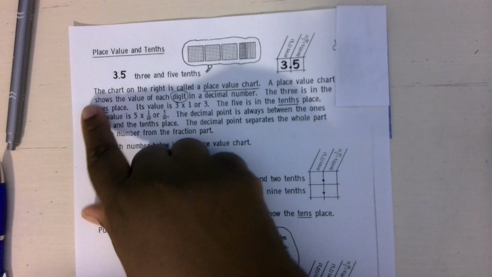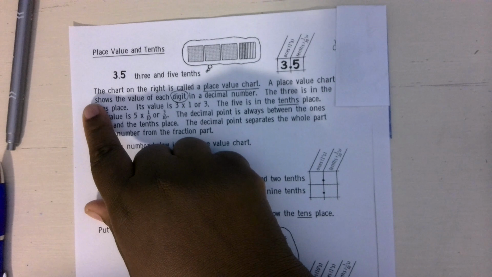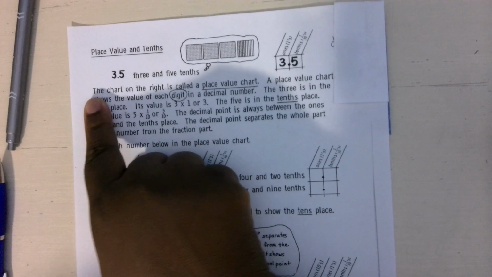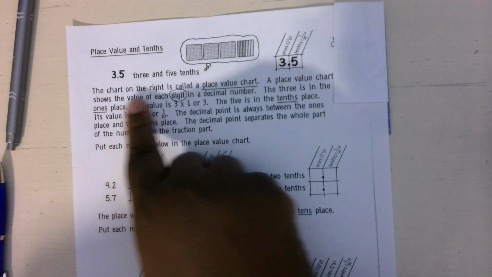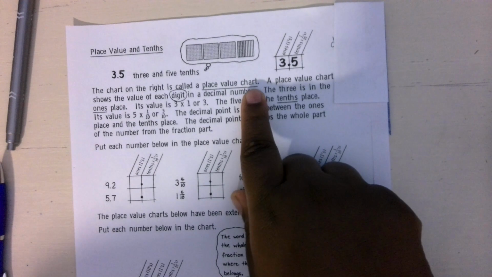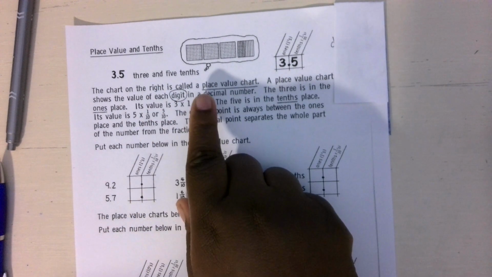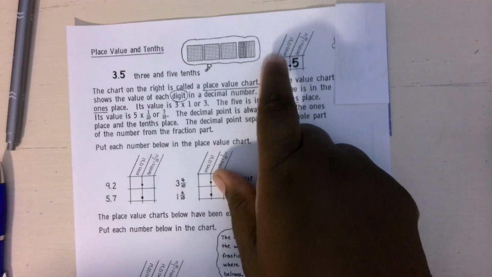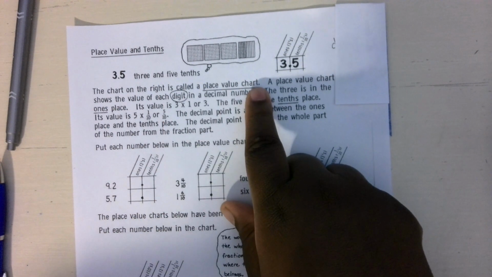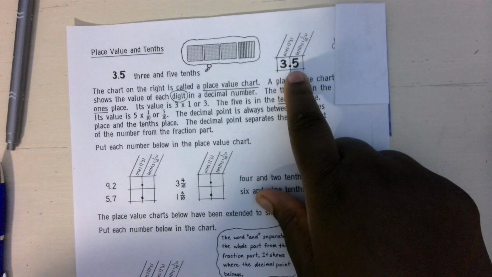Now I'm going to begin reading the text, and I'm going to go 1 or 2 sentences at a time, and I'm going to pause and think about what it means. I'm going to put my finger on the text and read. The chart on the right is called a place value chart. And so on the right, so I need to look to the right. They're talking about this chart. The chart on the right is called a place value chart. So they're talking about this.